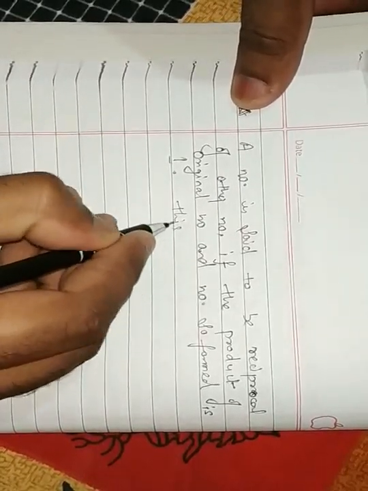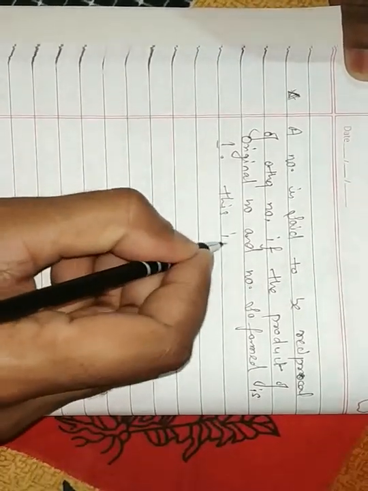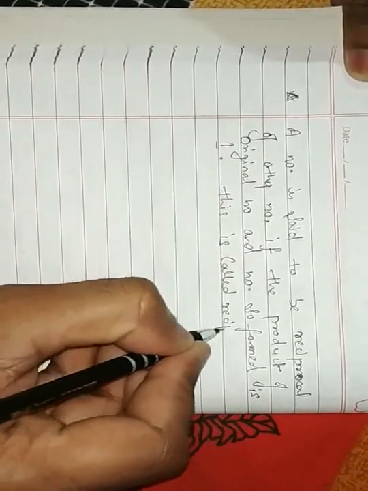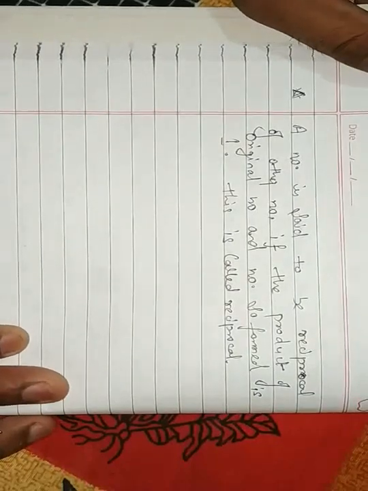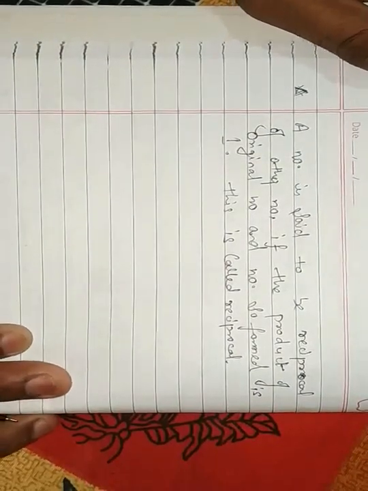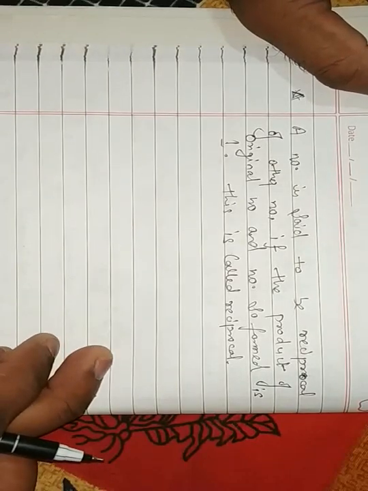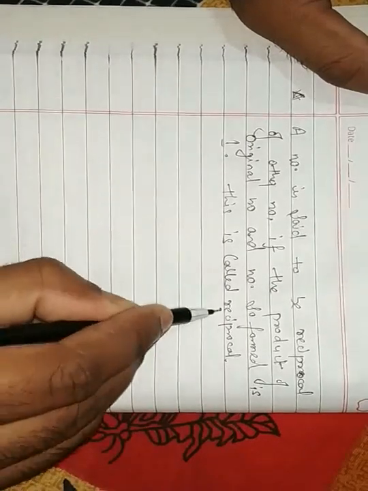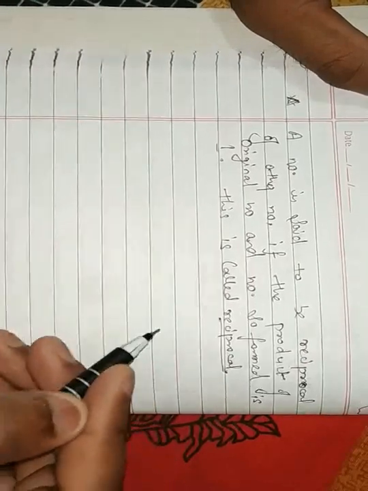This is called reciprocal. This is how we define reciprocal. A number is said to be reciprocal of another number if the product of the original number and the number so formed is 1. If the product of both is 1, then it is called the reciprocal of the number. And we have seen many examples regarding this reciprocal.